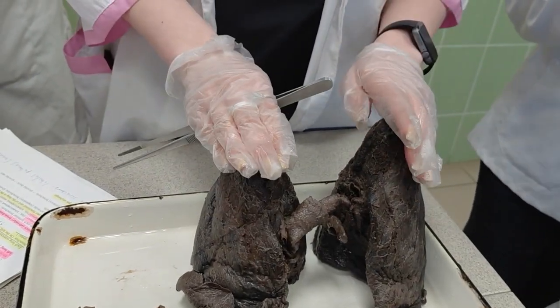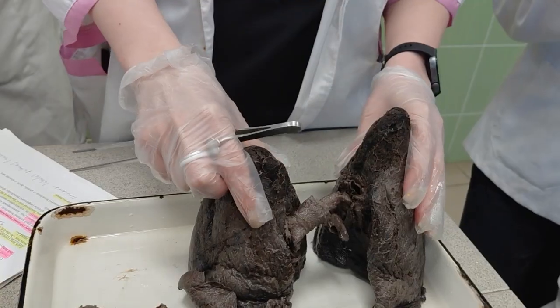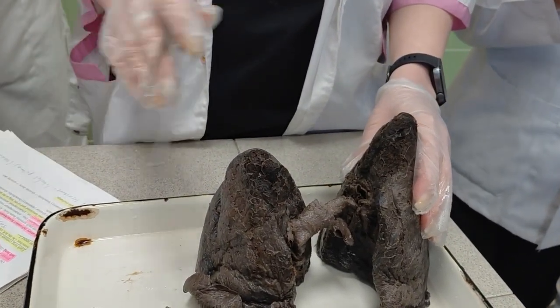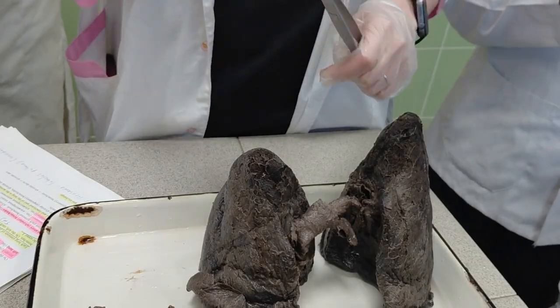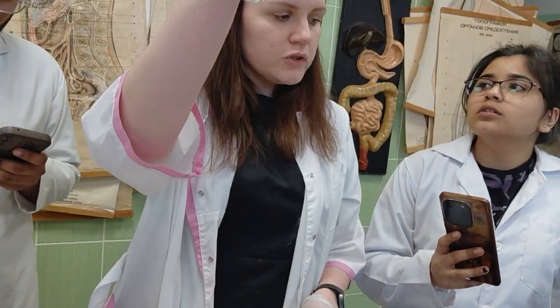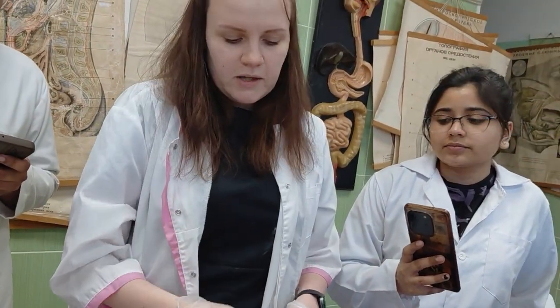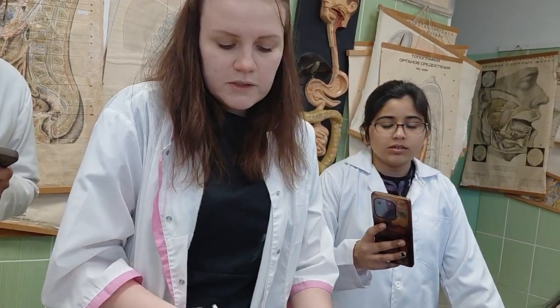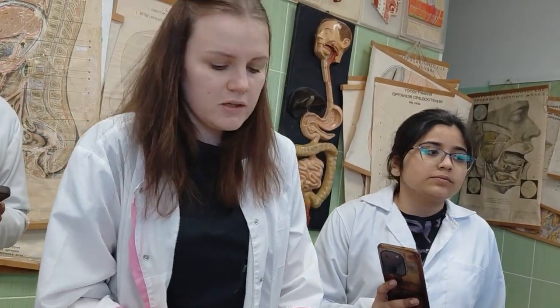Right and left are different. On the right, from upper to lower: bronchus, artery, vein, BAV. On the left, ABV: artery, bronchus, vein. So the radix pulmonis differs between right and left lung.